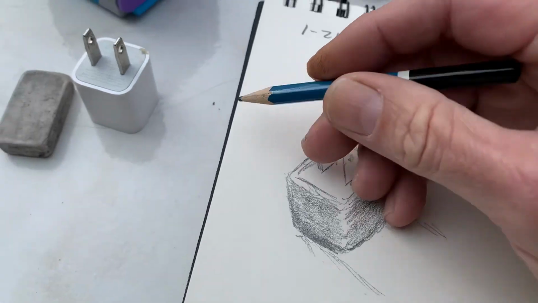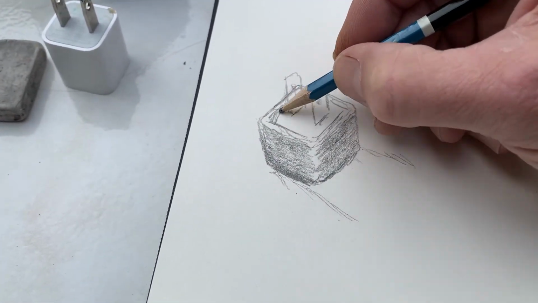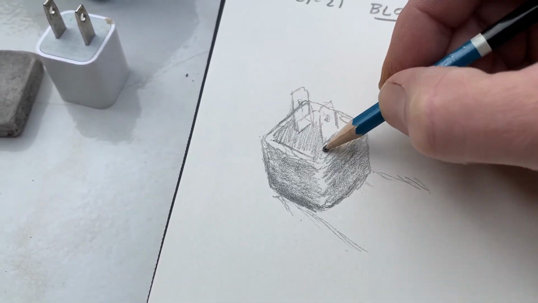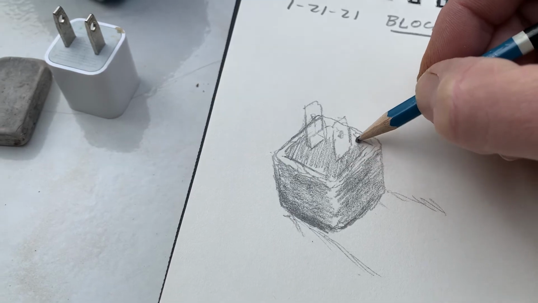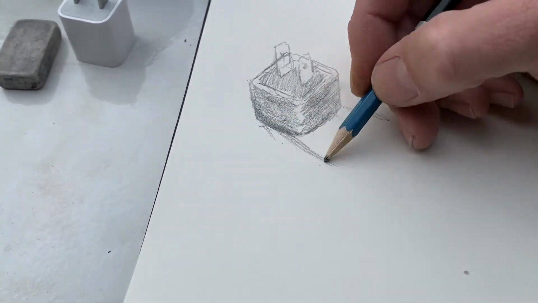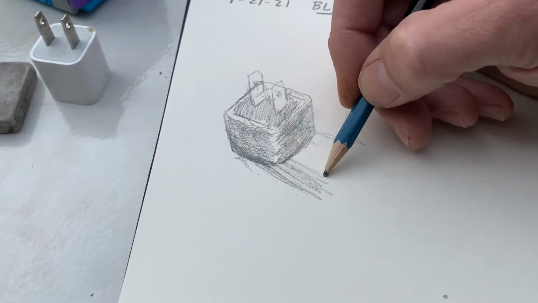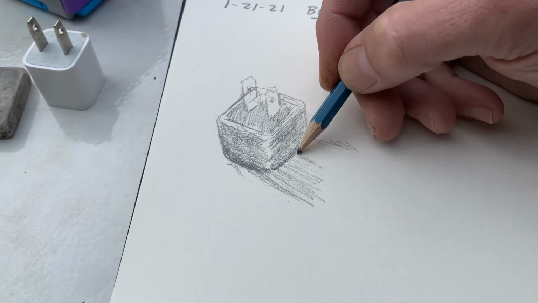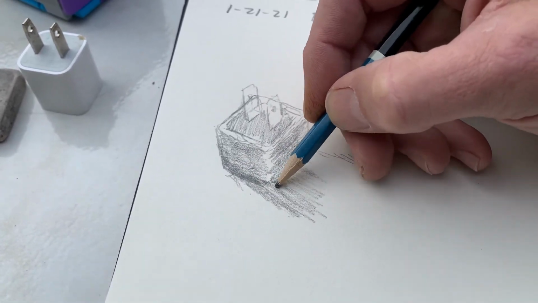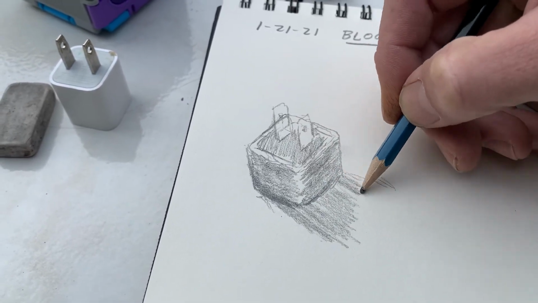Now we've got that little inner area. You see how this is a little bit darker than that? We want to show that. Again, it's just a sketch. Show where the values are, where it's light and where it's dark. And then of course the shadow. And I'm outside, so the shadow is changed with the moving of the clouds. Okay. Again, that's going to help me get my shadow.